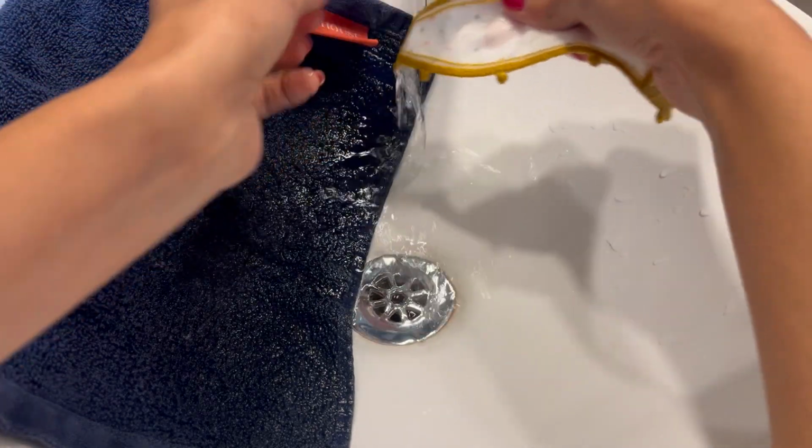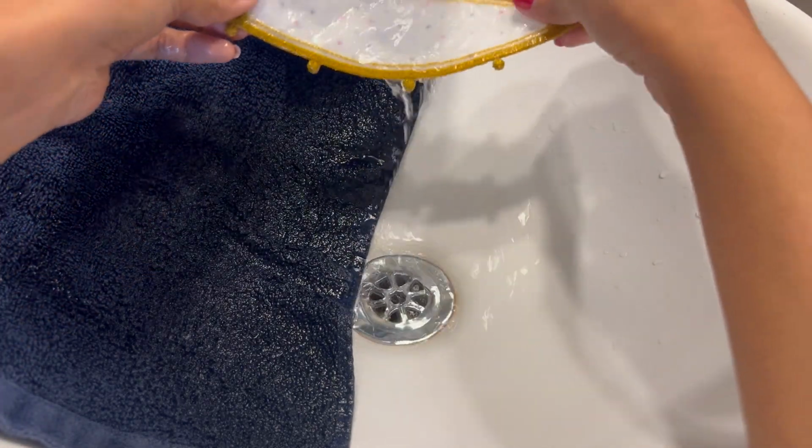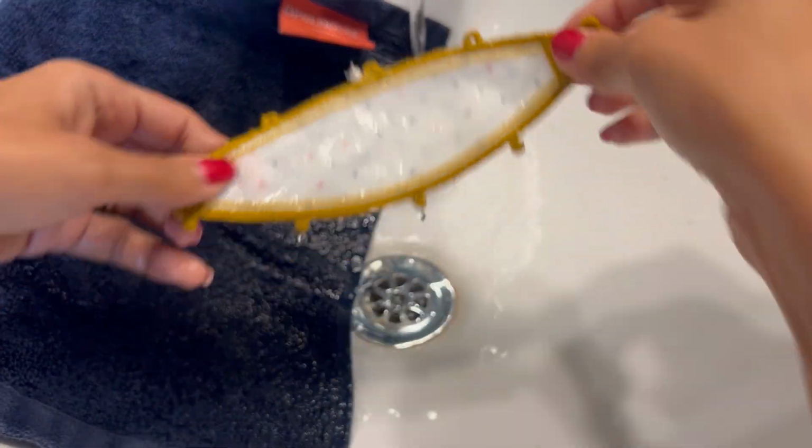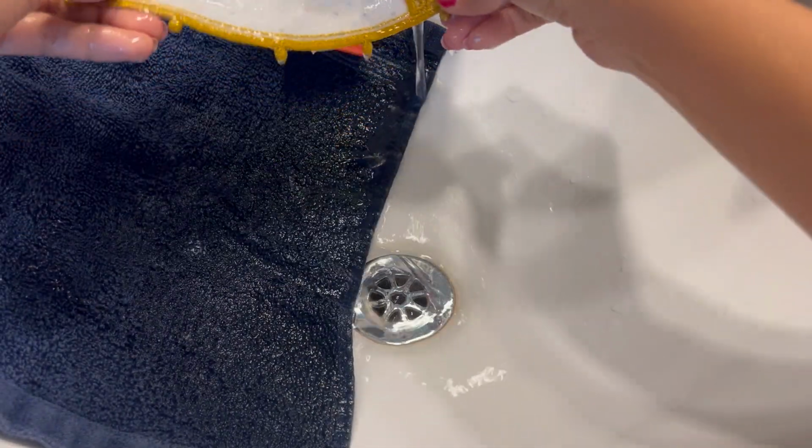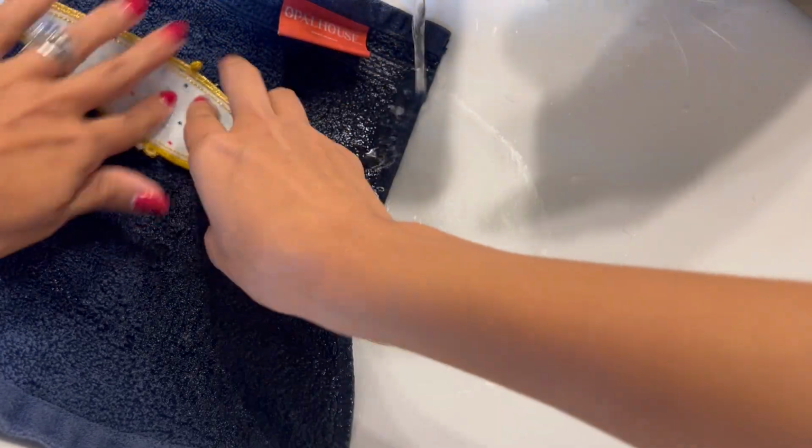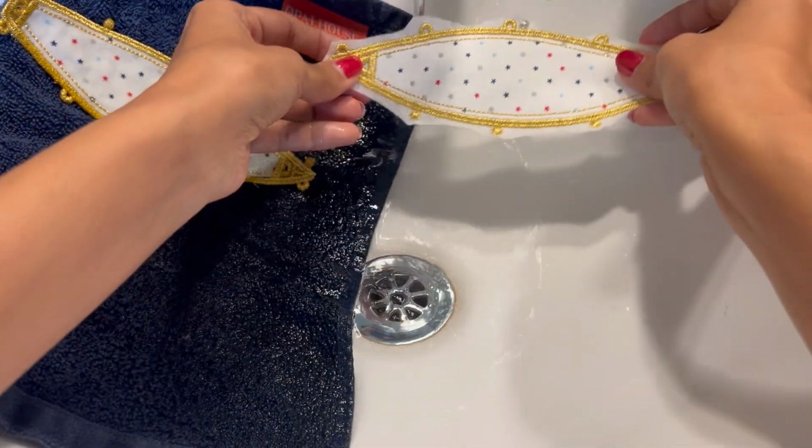I'm going to make sure I get into all these little crevices and the little bitty holes. How cool is that? Yeah, and that one's done. Awesome. So I'm just going to put her right there and move on to the next one.